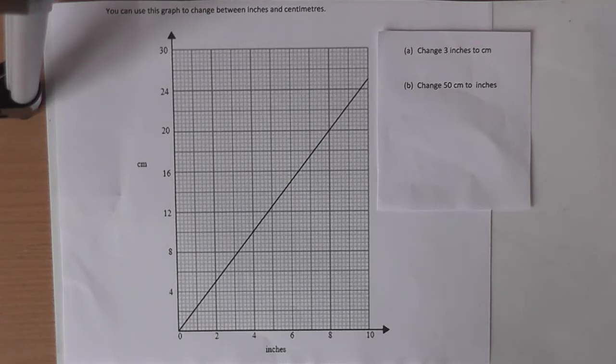It could be, for example, a graph showing the relationship between two different units of measurement, like in this example here. It could be how to switch between the number of hours that somebody's worked and the pay that they get for that work. It could be the link between two different currencies.